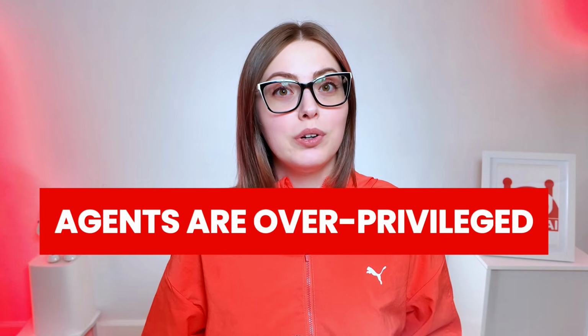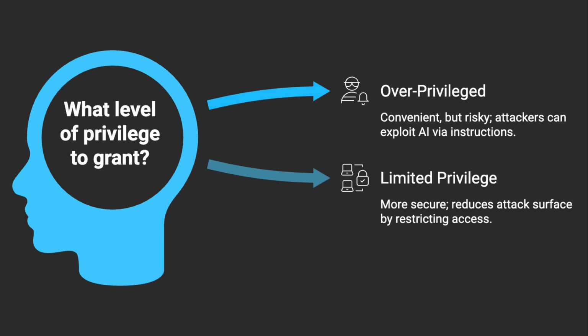Agents are overprivileged. Developers often run agents with high privilege tokens because it's convenient. In the database table deletion case, a service account bypassed every row-level permission. In the Jira ticket example, Cursor's agent had local file access and network calls enabled. Attackers don't need to hack your firewall if they can just whisper instructions to your AI.